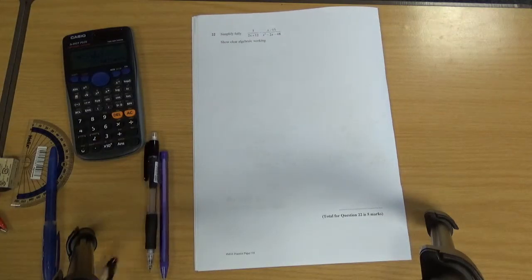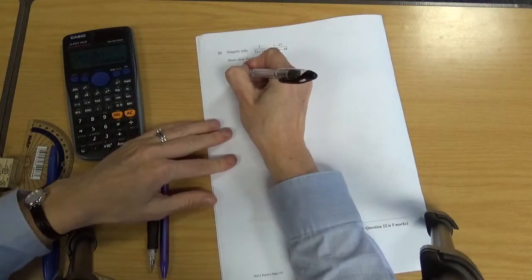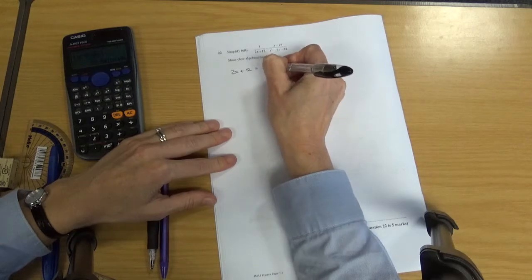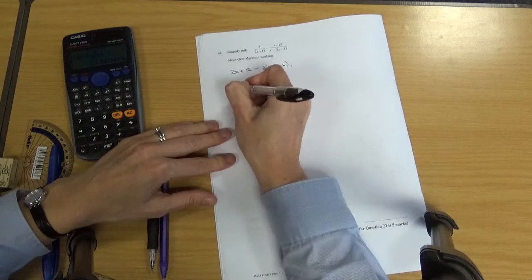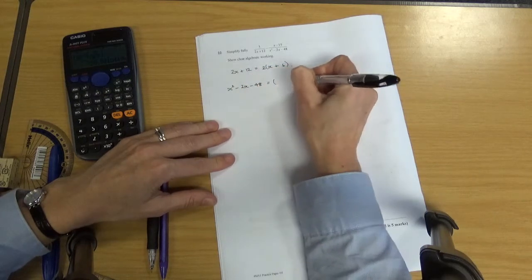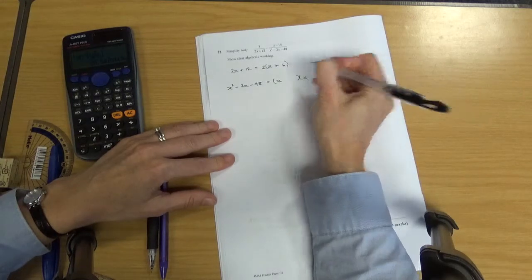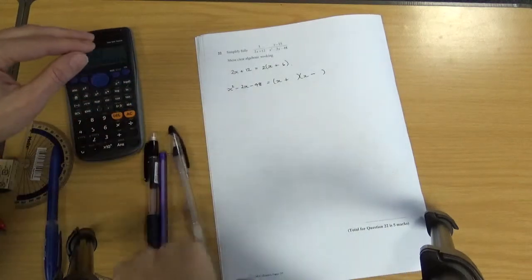Right, we're going to start with some factorising. So let's just look at the 2x plus 12. I can write that as 2 brackets x plus 6. The other denominator, x squared minus 2x minus 48, I can write as 2 brackets. Minus minus means it's plus minus in the bracket.